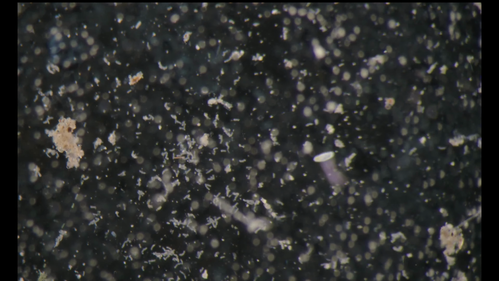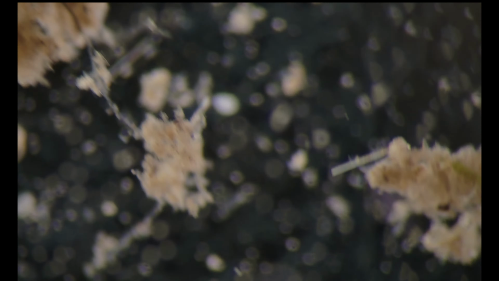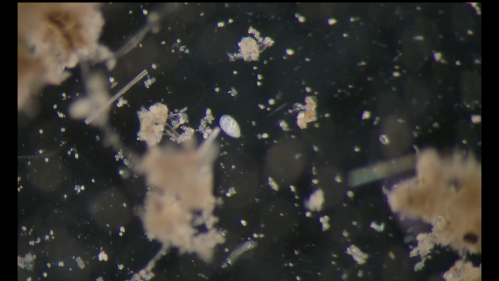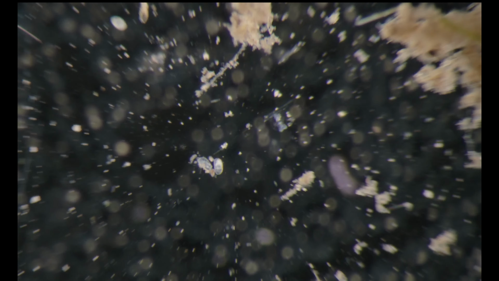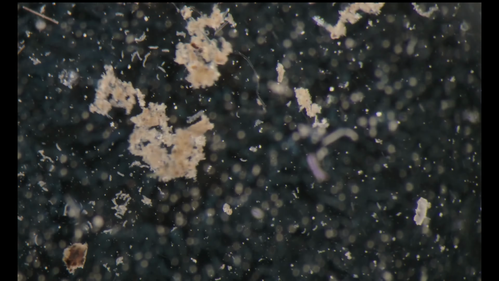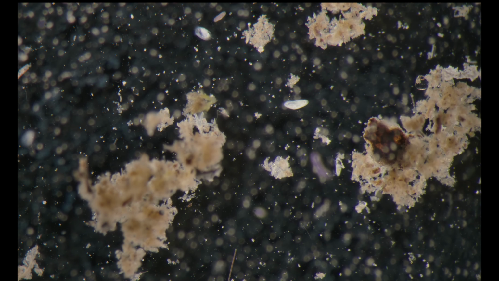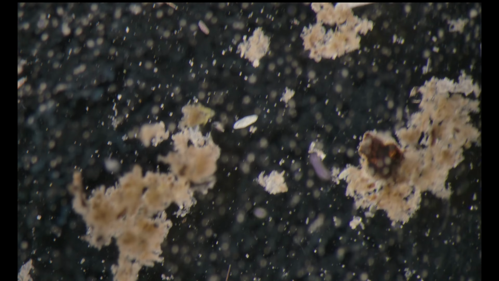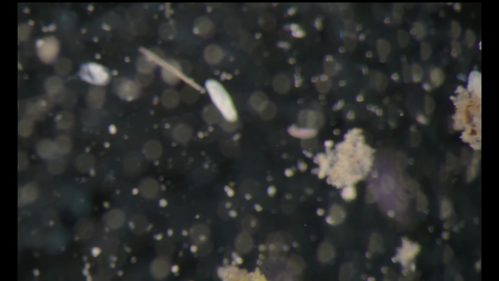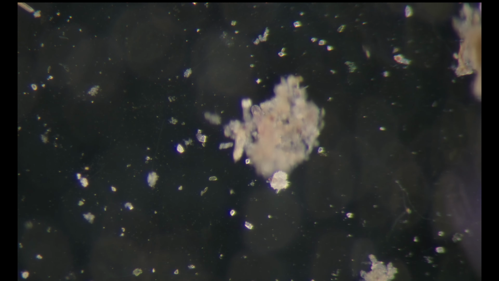So where are we transferring to? It could be two things in my case. It could be a clean new dish with clean water, so I can pipette it from there to my slide for examining, or if I just want to transfer it to another dish for further examination with the inverted microscope, I'll just use the same water.